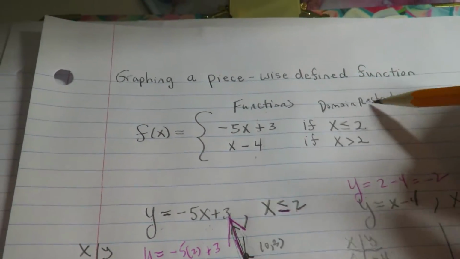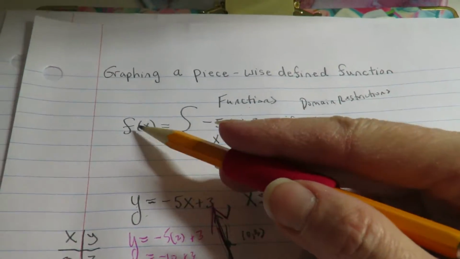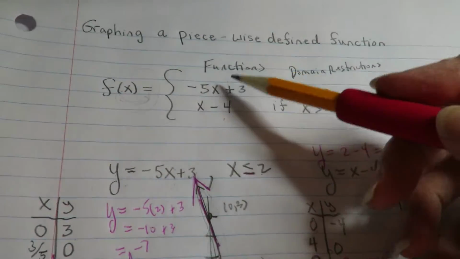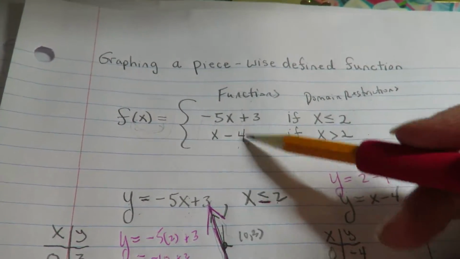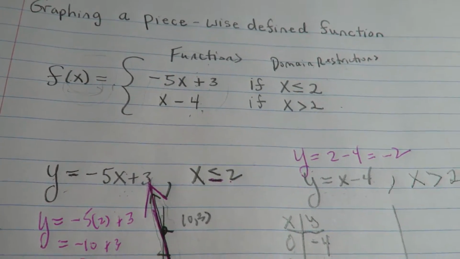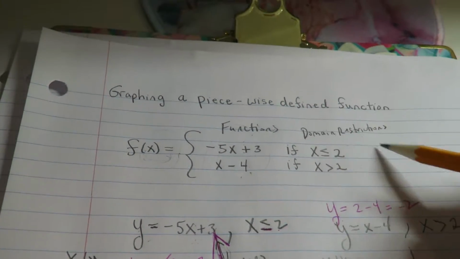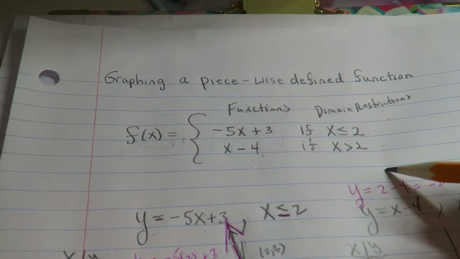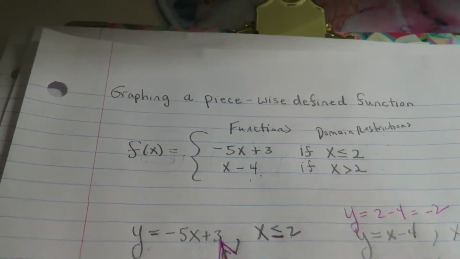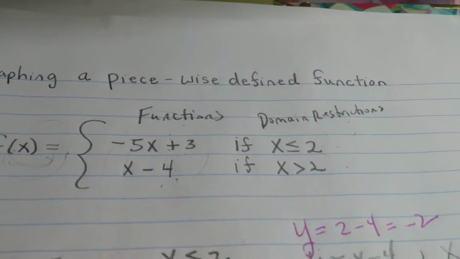You then have to go back and look at the domain restrictions, because this final graph, this piecewise function, is being cut and pasted together. It's like a collage of these two graphs. So you're cutting and pasting two functions together to make a new function. That's what you're doing. It's an interesting concept. Over here on the right, these are the domain restrictions. This is where you're basically turning on the function, the part of the function that you're going to use in the final edit.